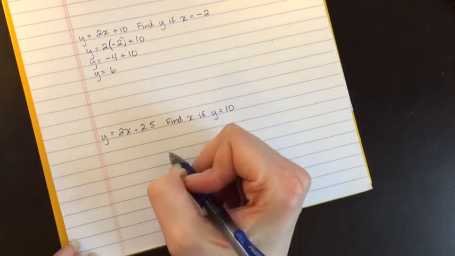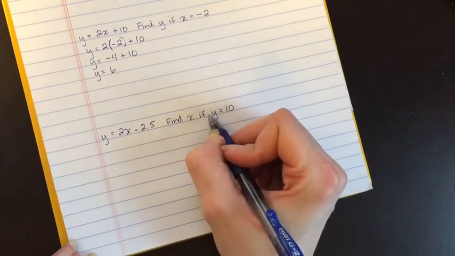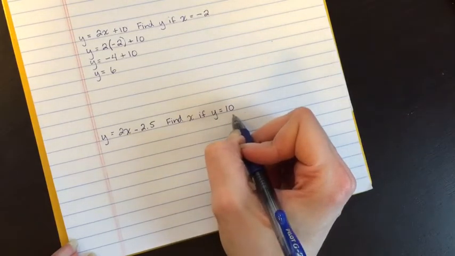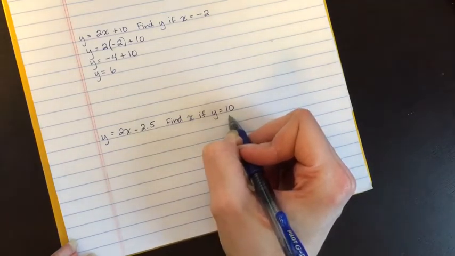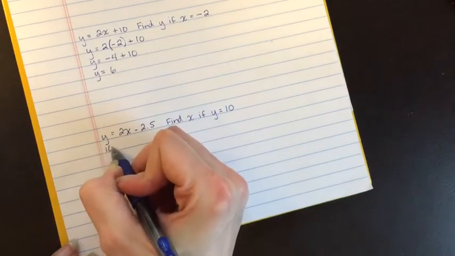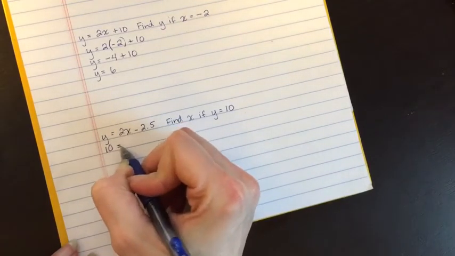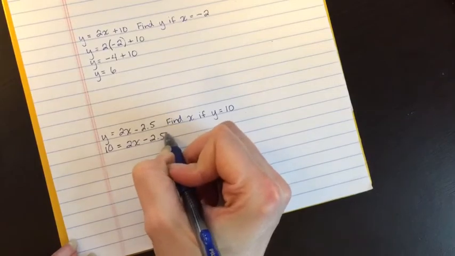To solve the next problem, we need to substitute 10 in for y. Be very careful that you pay attention to which variable they give you a number for. So anywhere I see a y, I'm going to put the number 10. Y, instead of y, I'm going to put the 10 equals 2x minus 2.5.